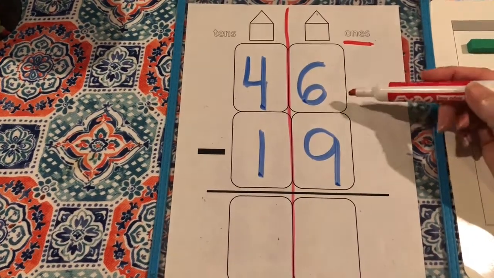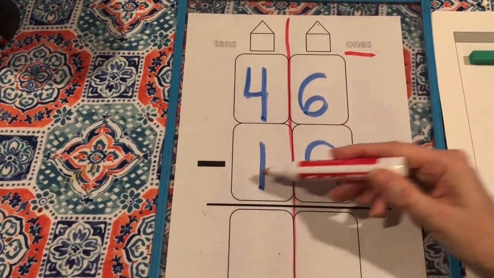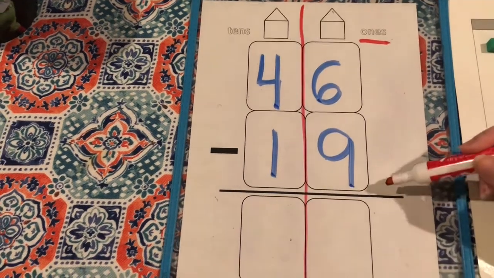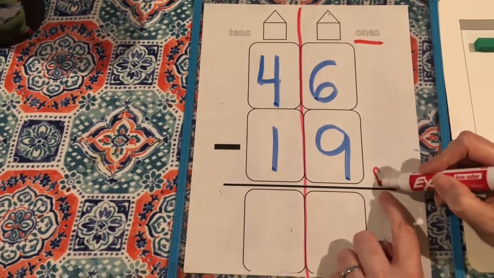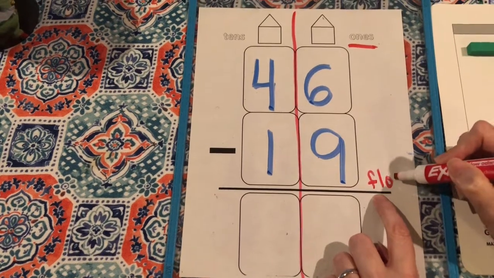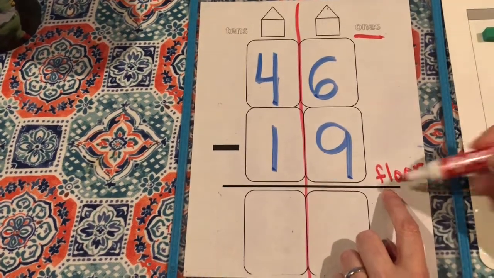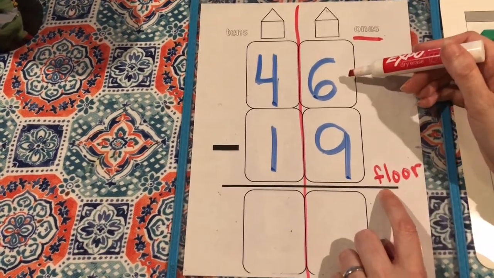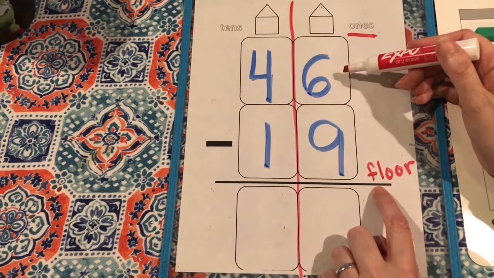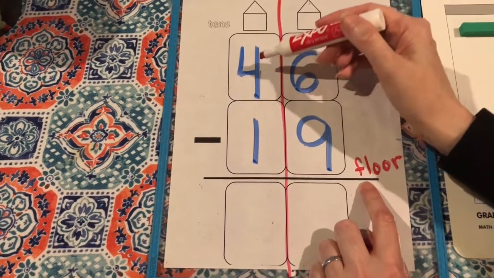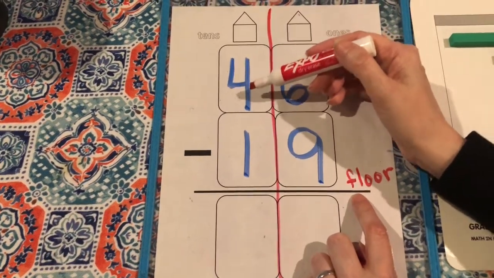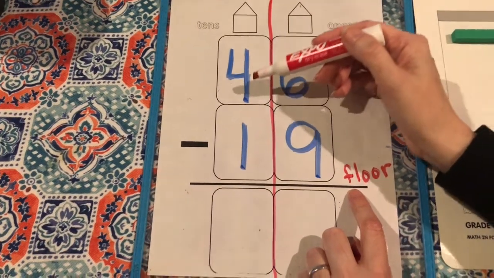Problem in the ones column, 6 minus 9. Look at the floor. If the number on the floor is more than the number that's upstairs, we have to knock, knock, knock on our neighbor's door and ask if we can have 10 more.